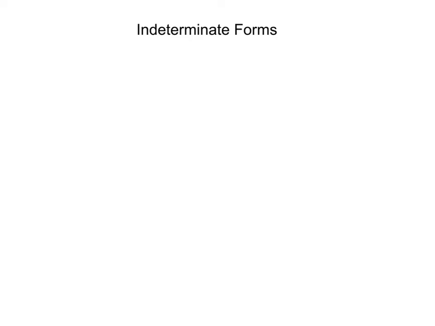Okay, we're going to take a minute to talk about what an indeterminate form actually is. So an indeterminate form is an expression we can't evaluate, meaning if we get one of these forms and we're taking a limit, the answer to the limit could actually end up being anything, and we're going to have to use another tool. So let me show you what I mean.